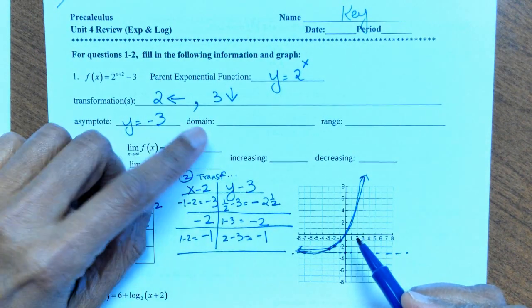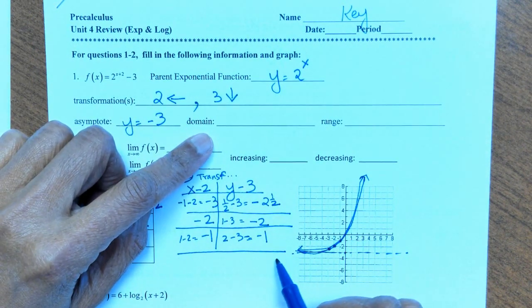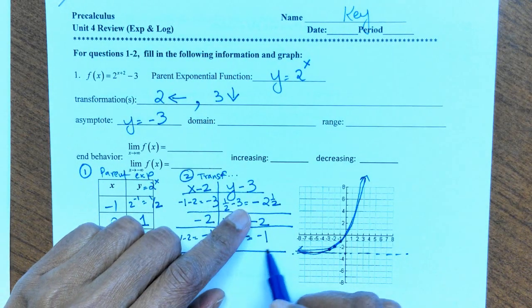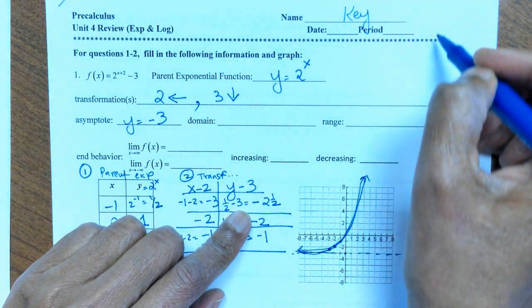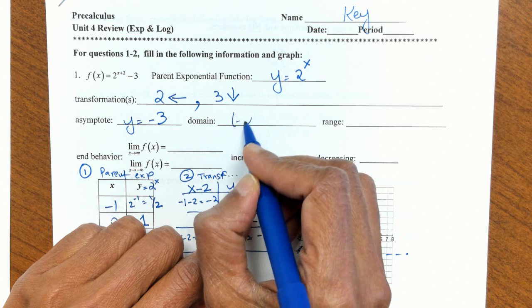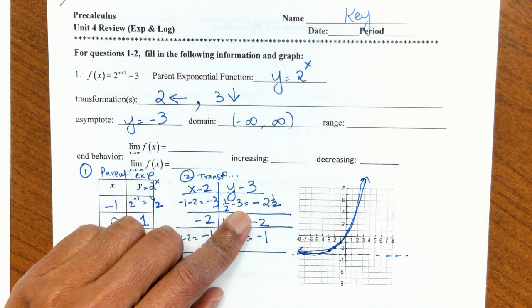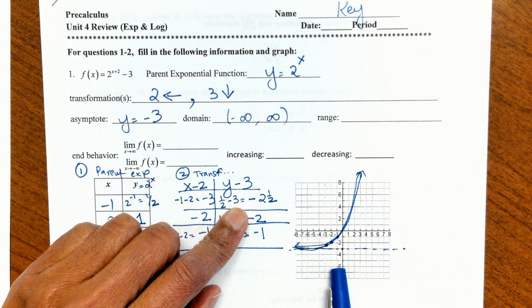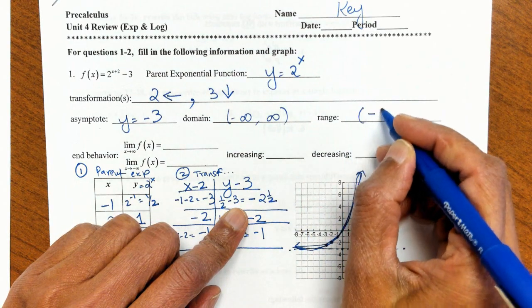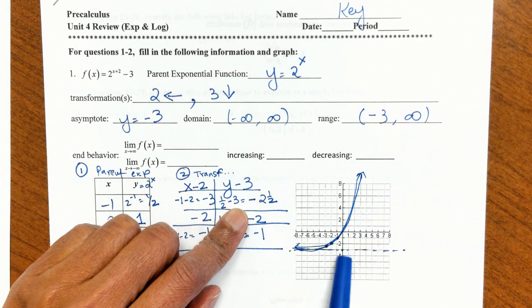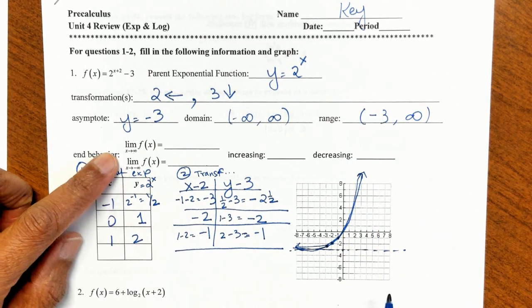Let's go ahead and look at the domain and the range. So domain is the x-axis. On this side it goes on forever, and this side also is going on forever. So it's -infinity to +infinity. On the range side, my graph doesn't start till -3, and -3 is not included. So -3 with parentheses, and it goes on forever.